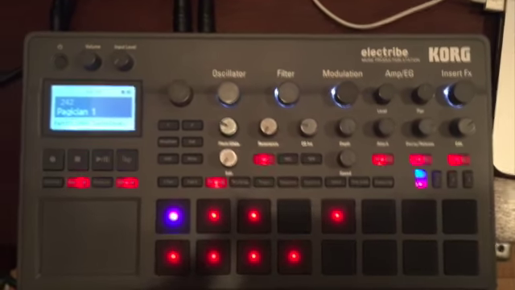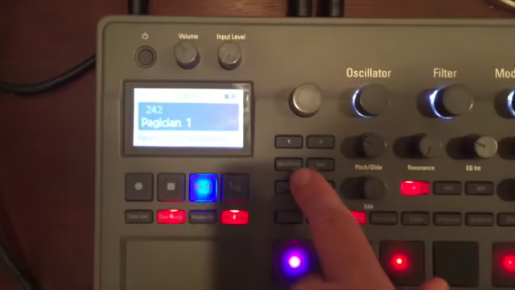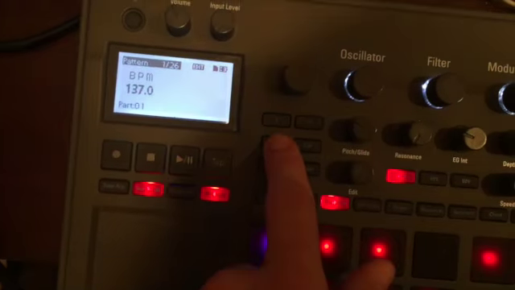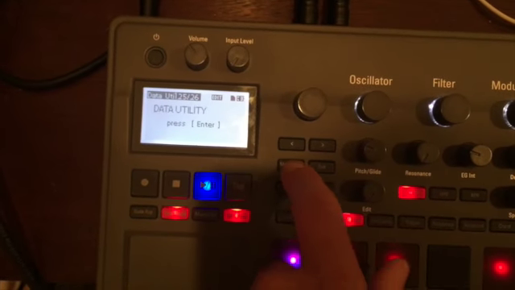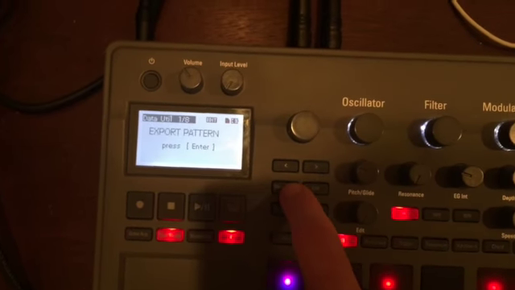Now what I'm going to do is export that pattern. Now I want to export it into Ableton. So you do that by going here to menu, and you sort through till you get to your data utility. You press enter and say stop sequence. Okay. Then you can export the pattern.